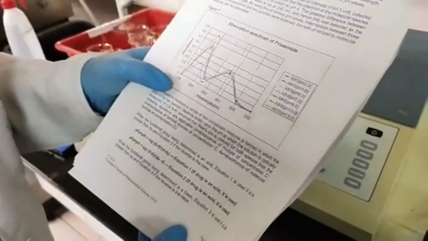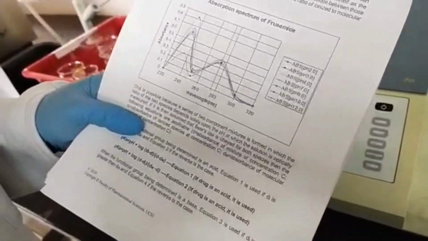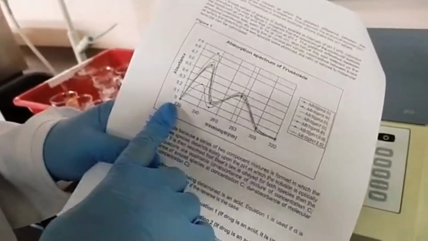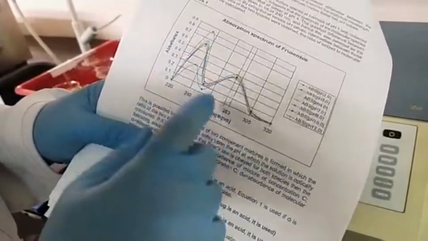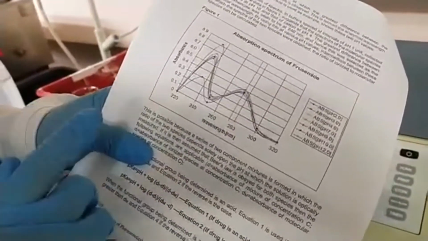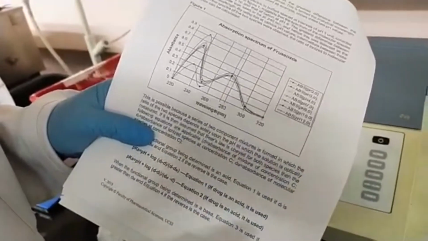Okay, so from the previous scanning that we have done, from 220 to 280, we can find the optimum wavelength to choose from, and we are going to use that particular wavelength for the second part of the experiment.